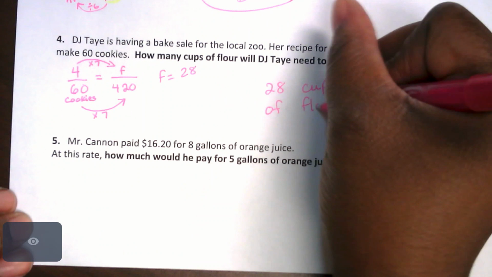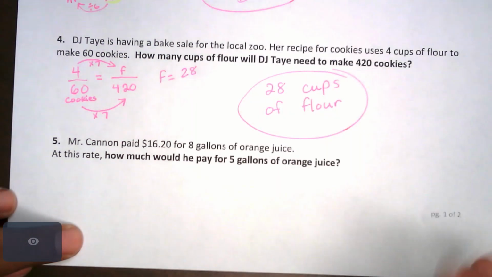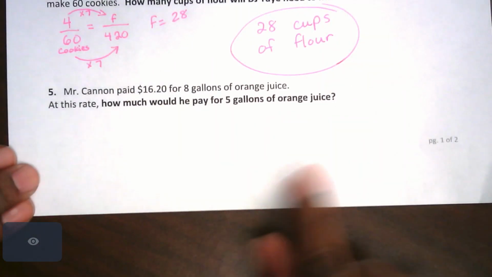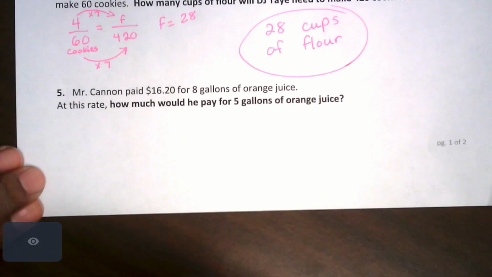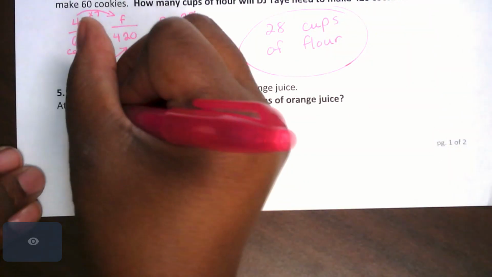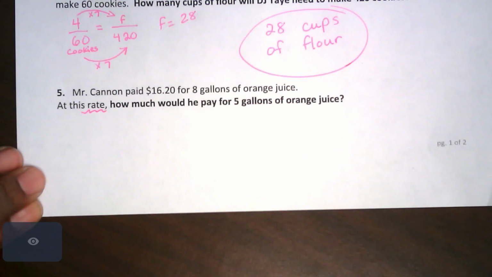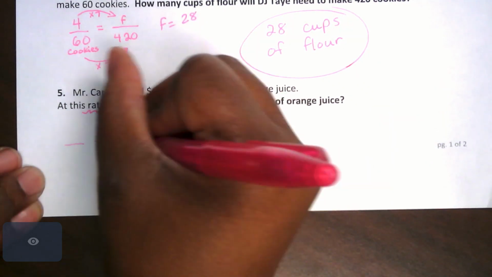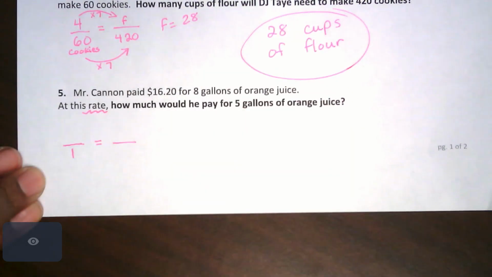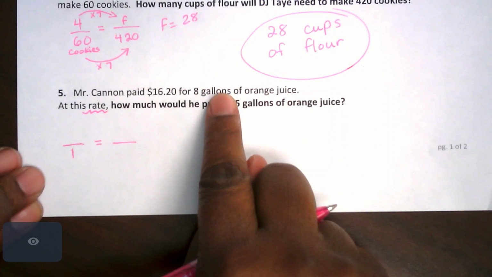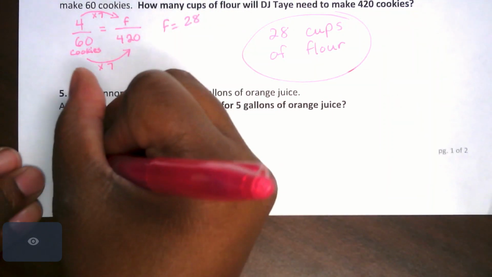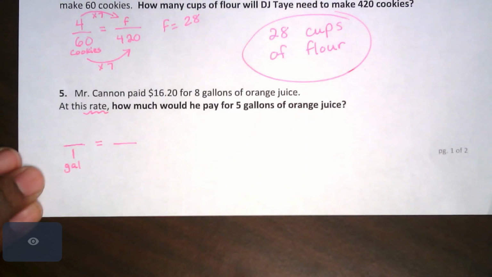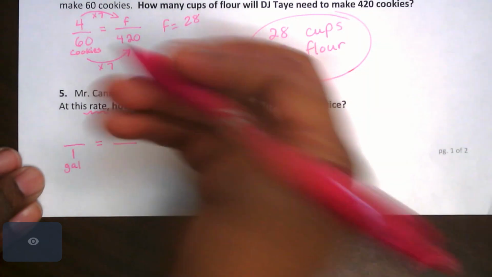All right, number 5. Mr. Cannon paid $16.20 for 8 gallons of orange juice. At this rate, there it is again, rate, how much would he pay for 5 gallons of orange juice? All right, so let's set up for our unit rate. Put my 1 here. I know how much 8 gallons cost, so I need to know how much 1 gallon cost. So I'm going to compare that 1 gallon to what's in my problem, and it's 8 gallons.